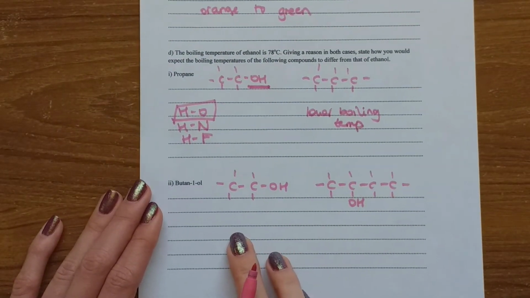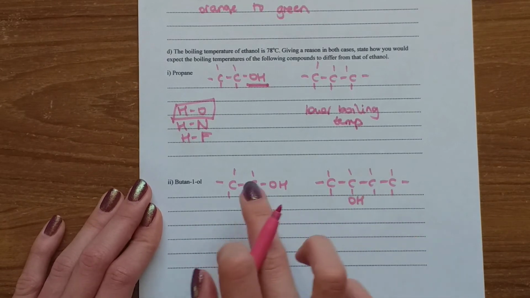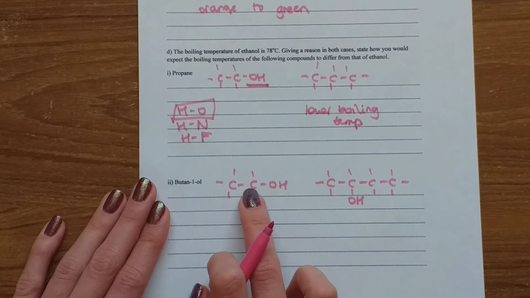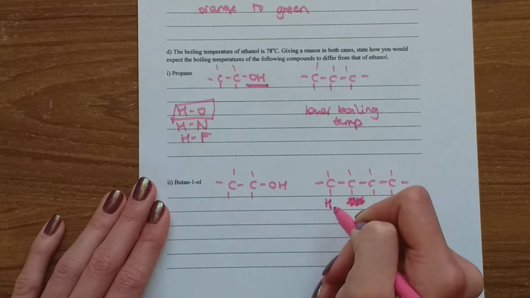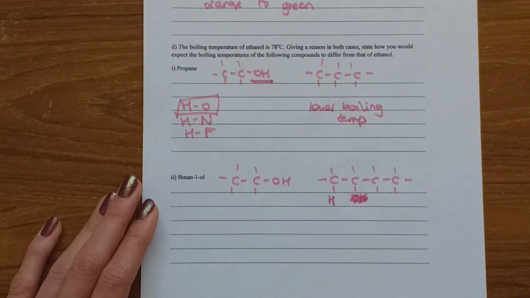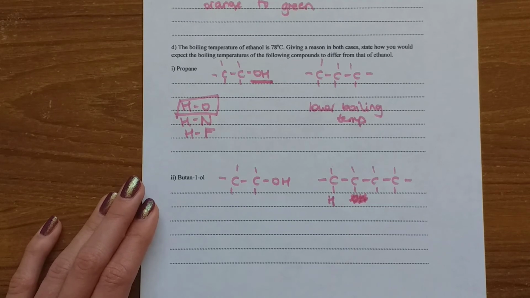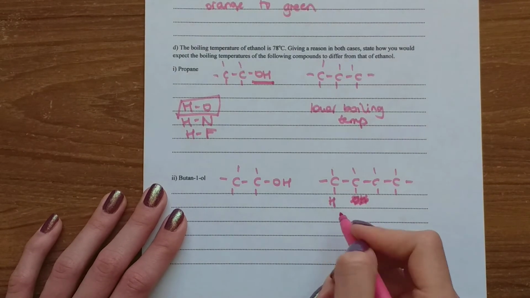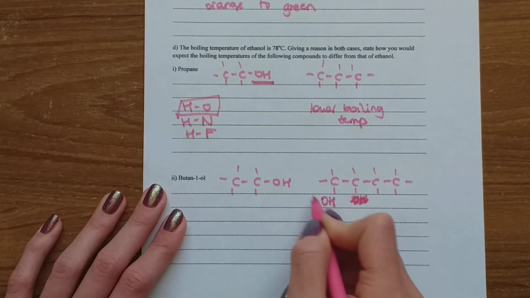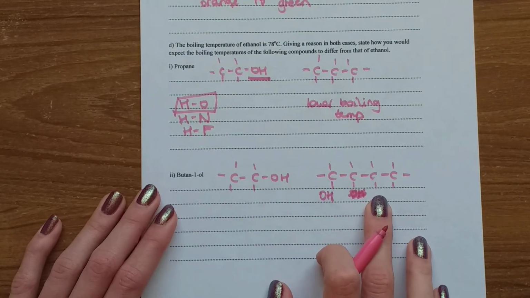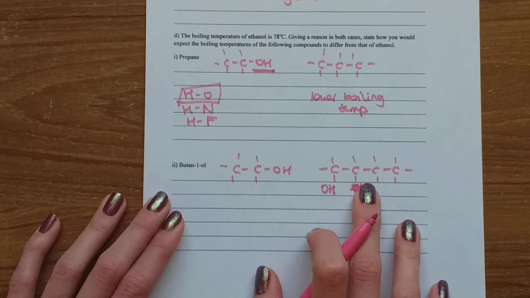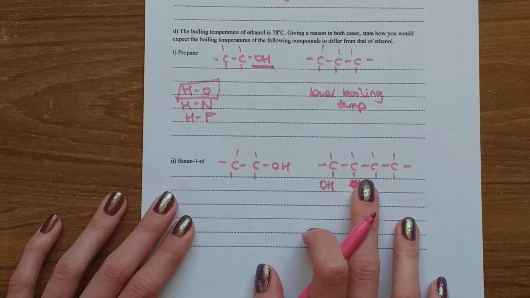The next one is butan-1-ol here, and our ethanol. Butan-1-ol. The OH should be on the first carbon, not the second carbon, sorry. So now they both have the hydrogen bond, but ethanol is smaller than butanol. Due to this, butanol is going to have a higher boiling temperature.